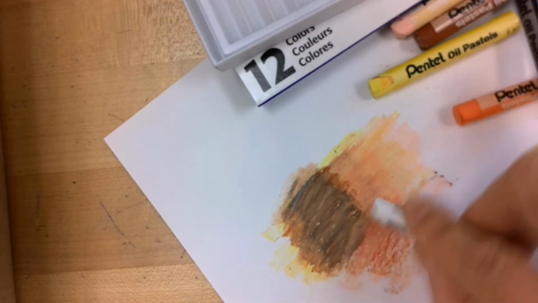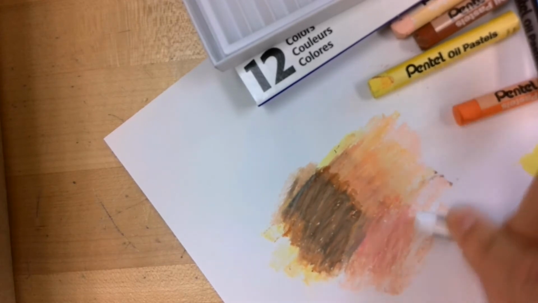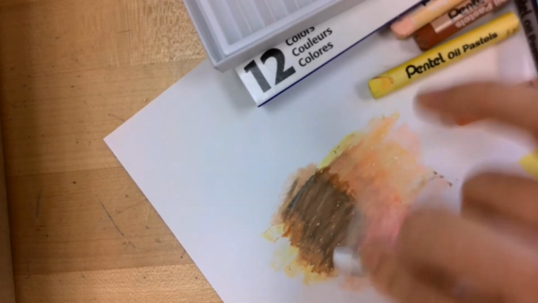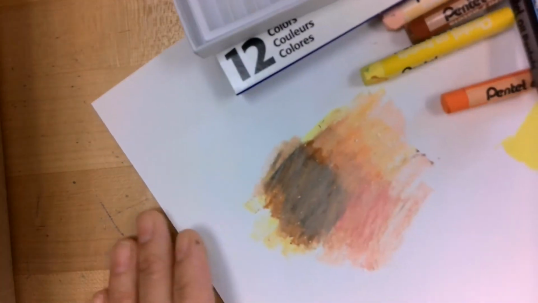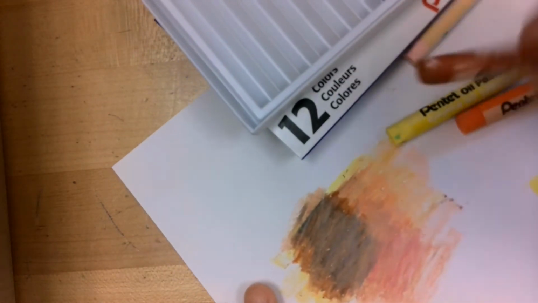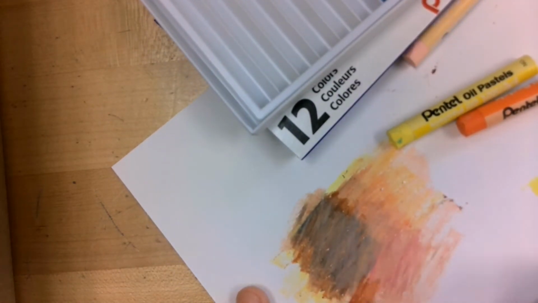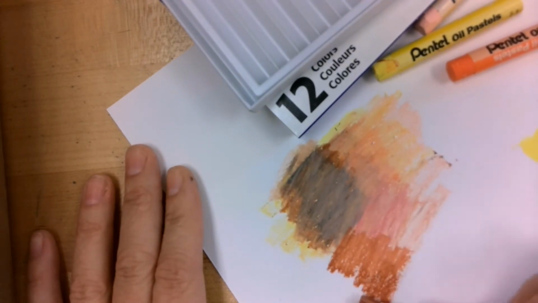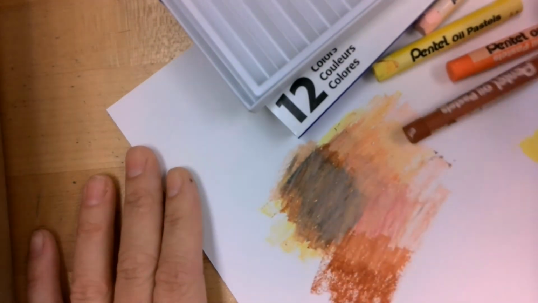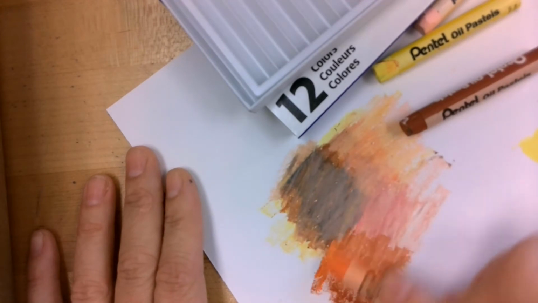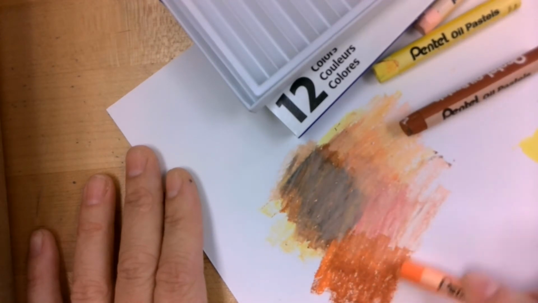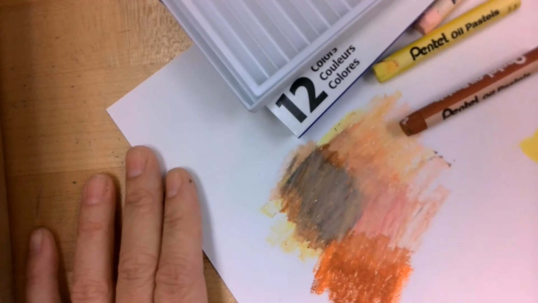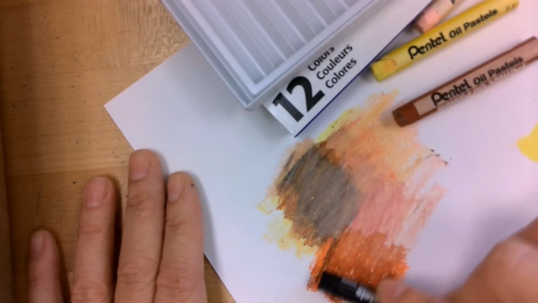So I want you to play around with trying to match your own skin tone. I'm blending lots of different skin tone colors. Trying to blend different skin tones is a great way to play with your oil pastels.